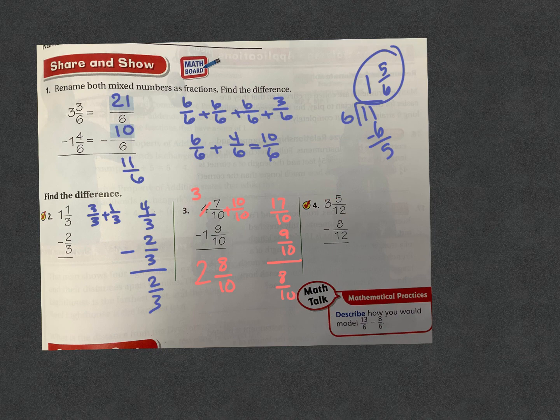We have 3 and 5/12, subtract 8/12. 5/12 minus 8/12 is not going to work. If I only have 5, you can't take 8 from me. So I need to come over here and take one of those 3 whole pizzas. Now I'll only have 2, and I'm going to cut that one pizza into 12 pieces. I'm doing 12 pieces because that's what my denominators are. Add that to those 5/12 that were there already. That gives me 17/12, which gives me plenty for that 8/12 to be subtracted from.